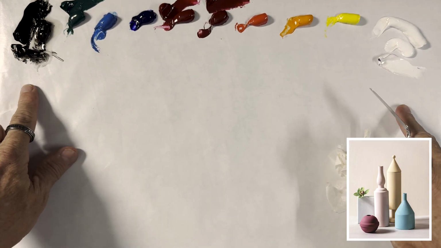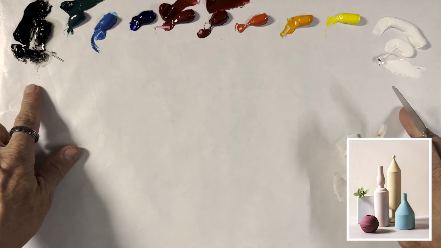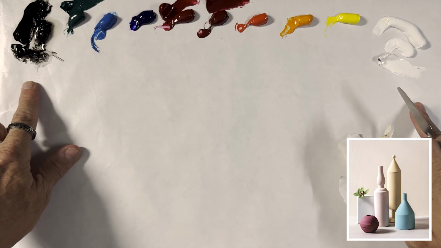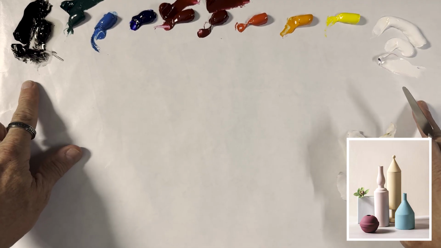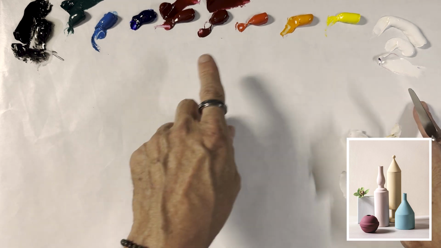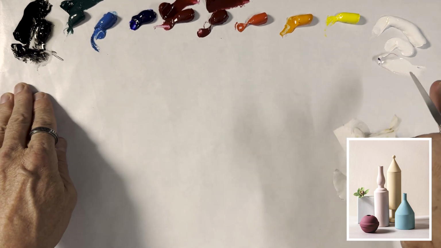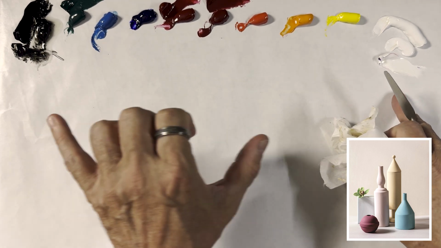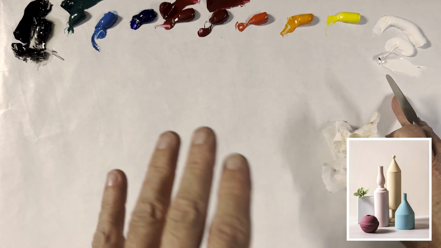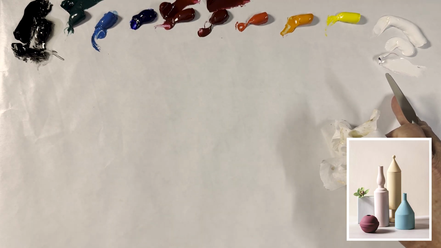Black and white are the end caps. These are not colors. These are color adjusters. These do not have anything to do with the color organization. Your shader and your tinter. And then mixing them together, they're your toner. So white, gray, or black.